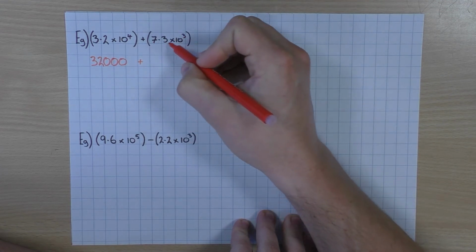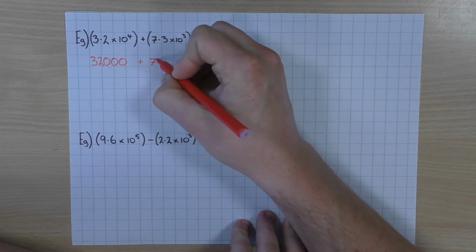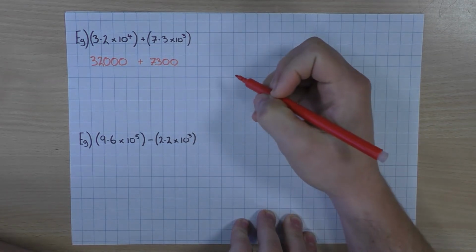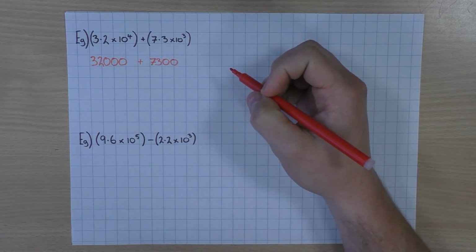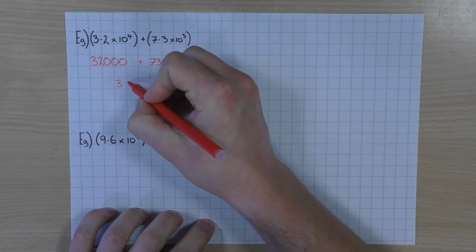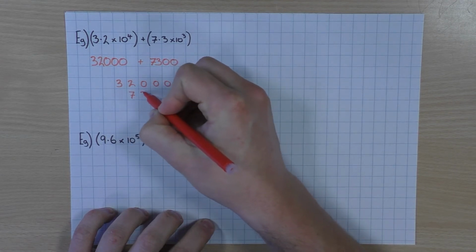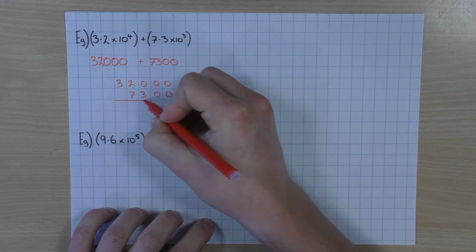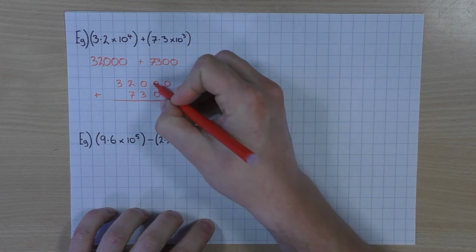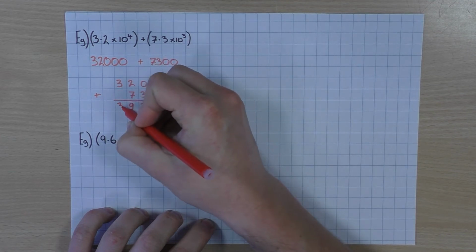Then I plus, and I've got 7.3. I need to times this by 10 3 times. So once would be 73, twice would be 730, and once more 7,300. Okay. Once you've got these 2 numbers, you just put them into a column and add them. Like so. So 0 add 0 is obviously 0, 0, 0 add 3 is 3, 2 add 7 is 9, and then obviously then you have the 3.